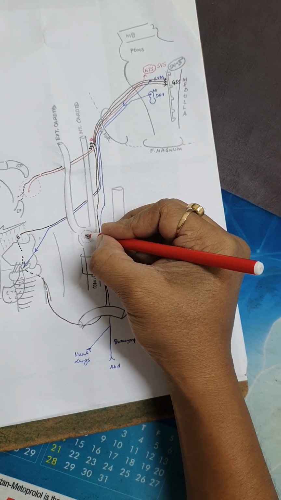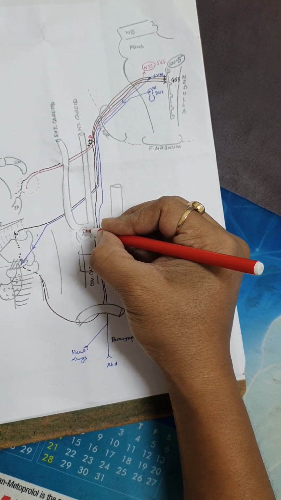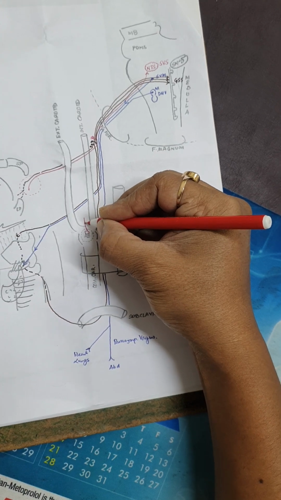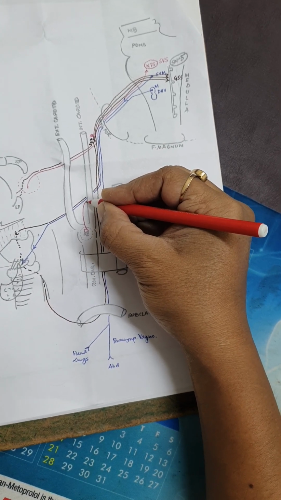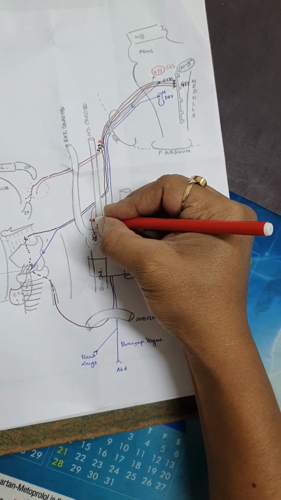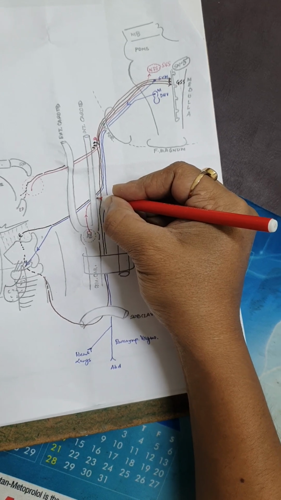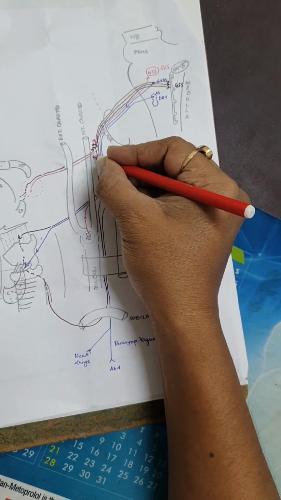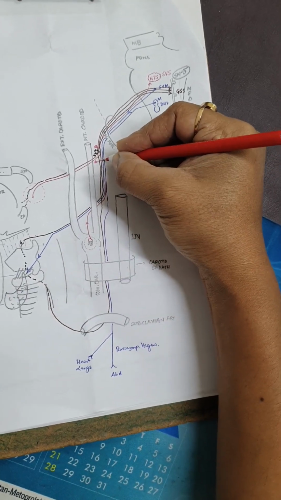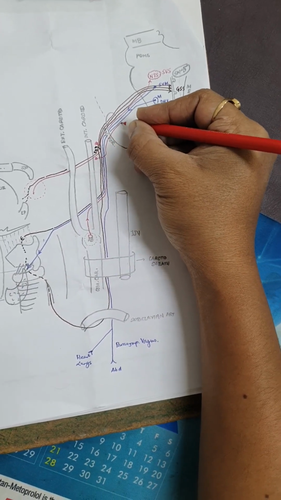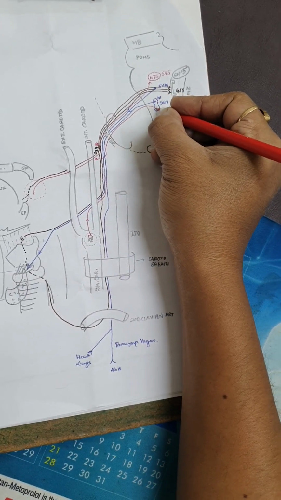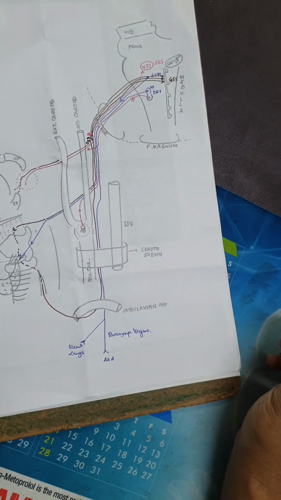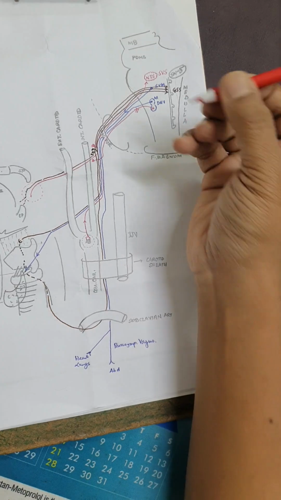From the carotid body or aortic body, the chemoreceptor sensation or baroreceptor sensation, this fiber joins the vagus nerve, ascends up. Here lies its cell body, and this fiber goes to the sensory portion of the dorsal nucleus of vagus.